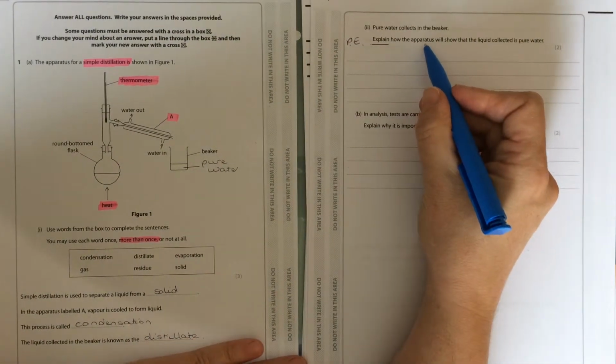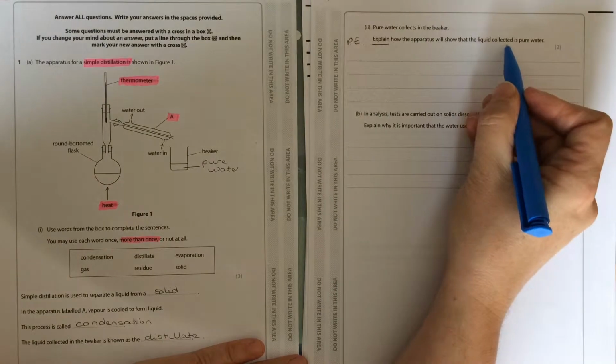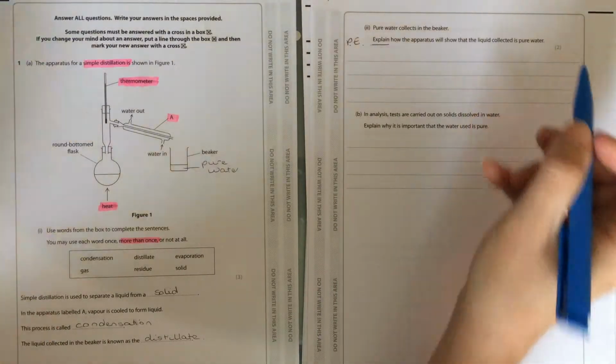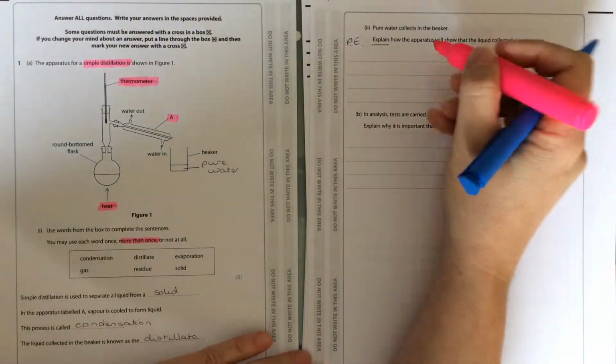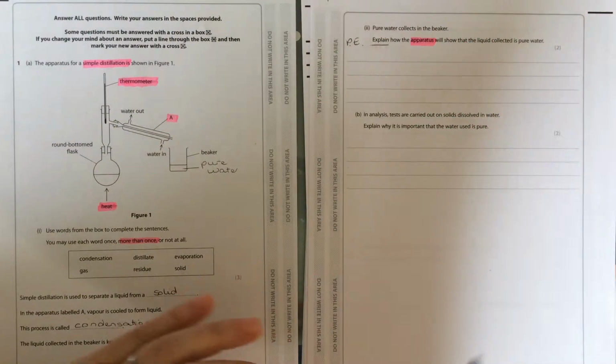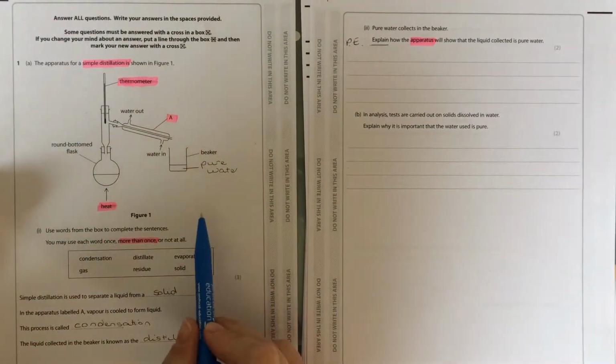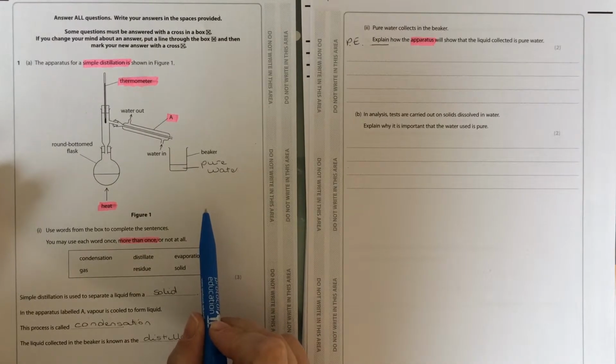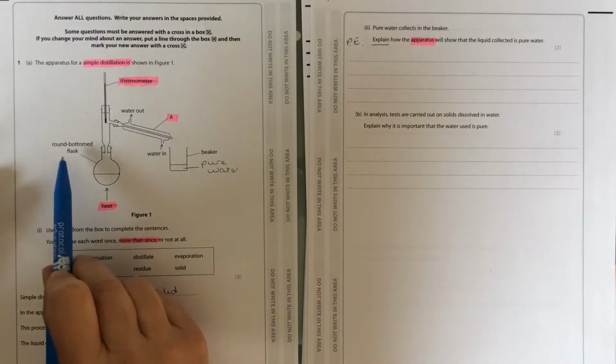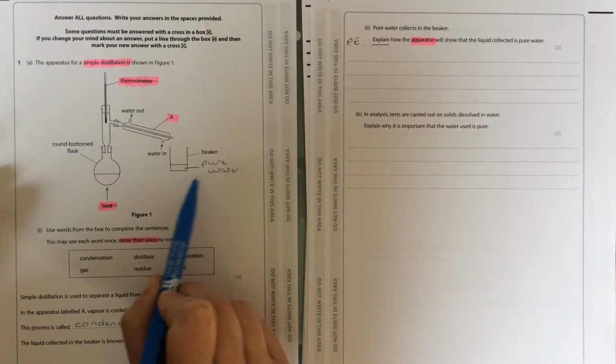Explain how the apparatus will show that the liquid collected is pure water. Okay, so I need to look back at my diagram here, and what on the diagram will show me that the water that's being collected is pure water. So it's not the flask, it's not the beaker.